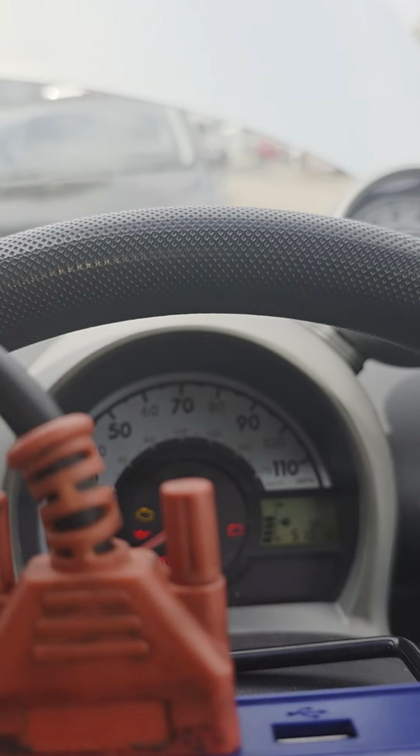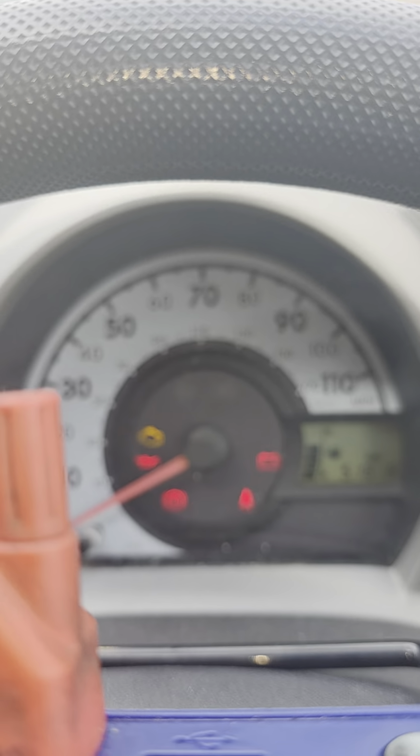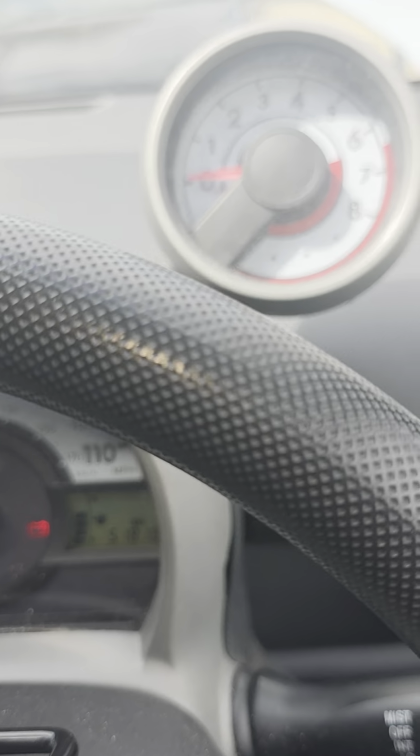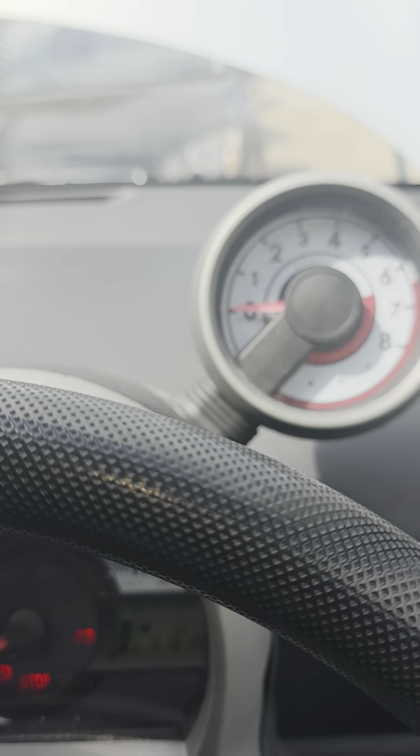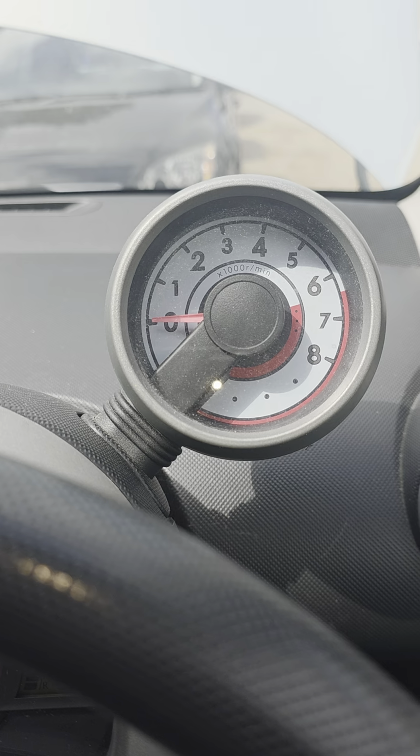Some will say it has been repaired, it has been fixed, and I think we have some movement on the RPM meter.